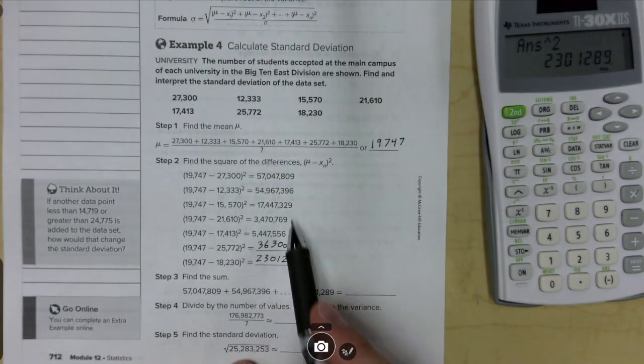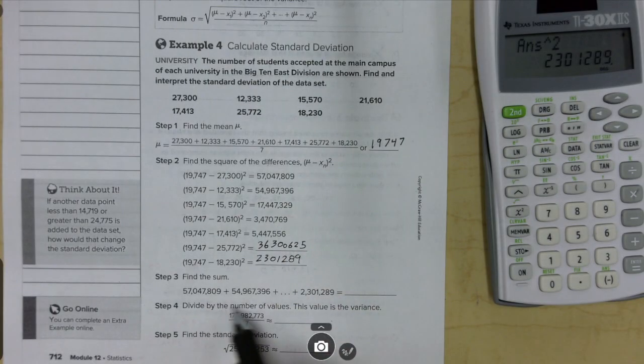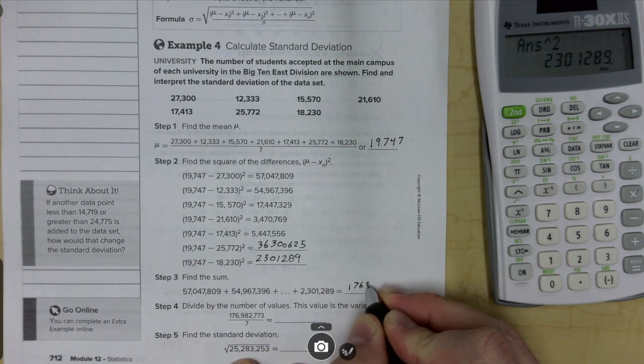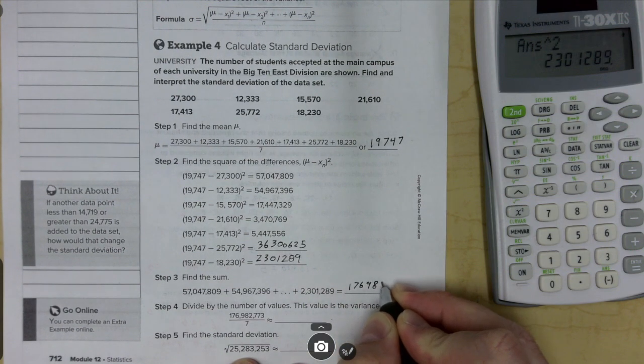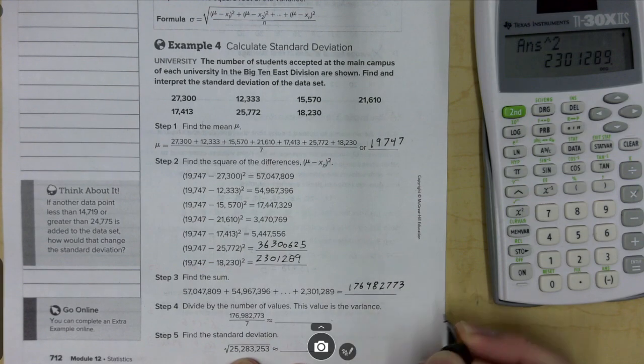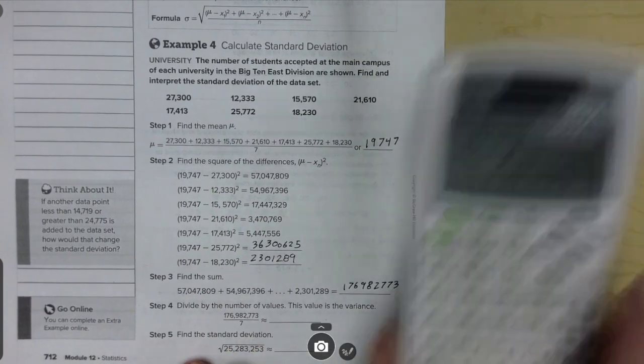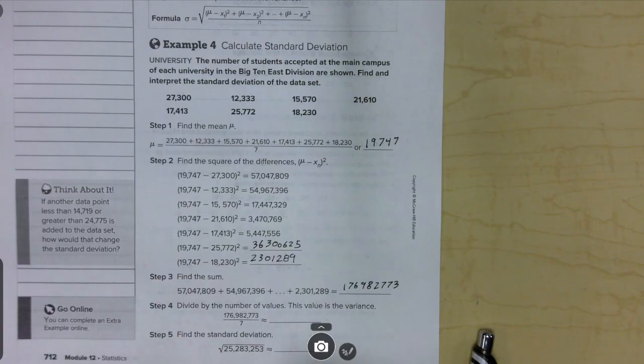Then we add all these numbers together, and you see that they do a summation, they do the dot, dot, dot. That just means that we're adding them all together, and they're cutting it out for ease of space. We see that the value is 176982773. And then we have to divide that by the number of values.